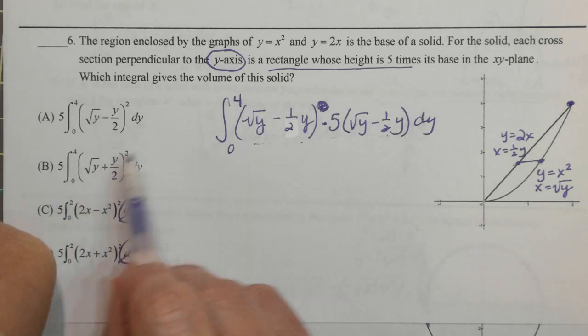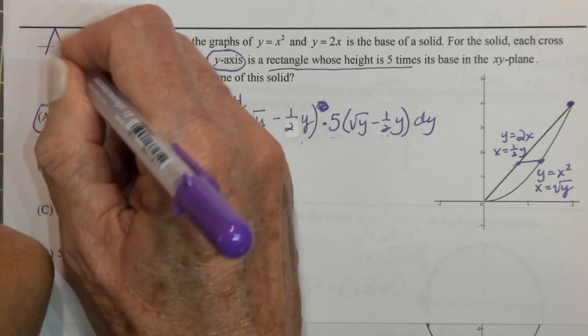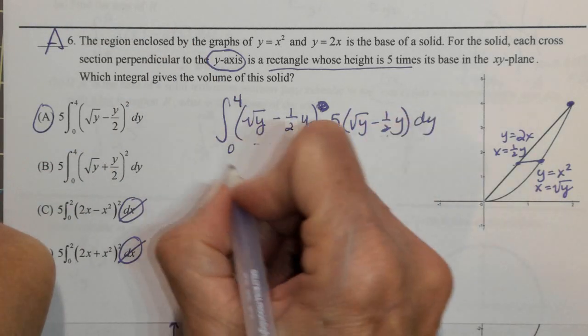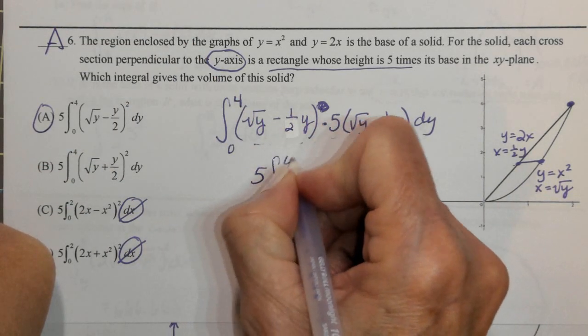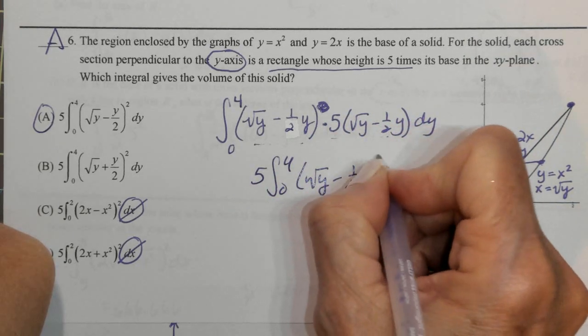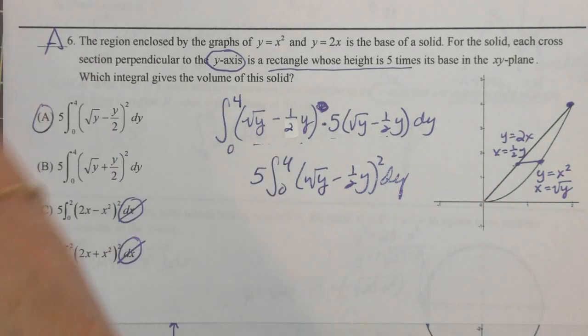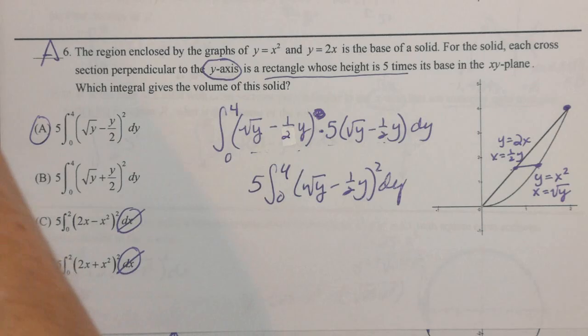Which one of these gives that to us? A. So if we take out the 5, then we have the square root of y minus 1/2 y squared dy. Okay, I made it, barely. Okay, that's it.